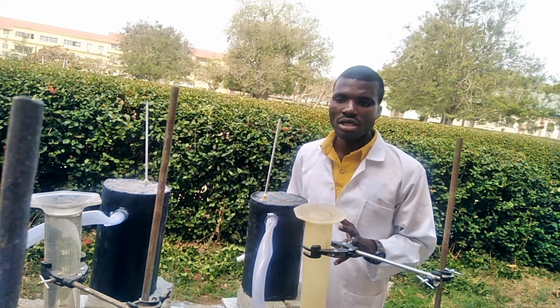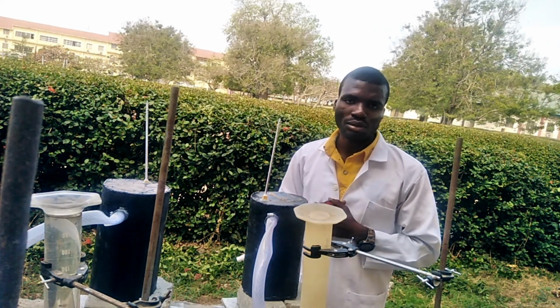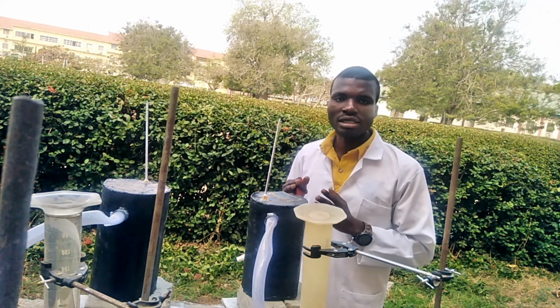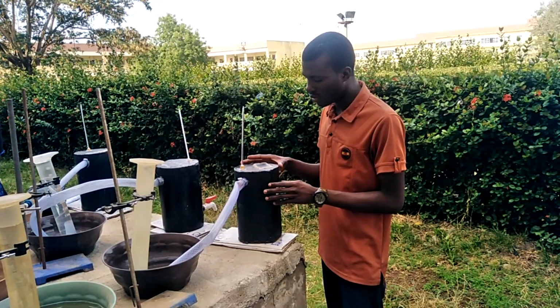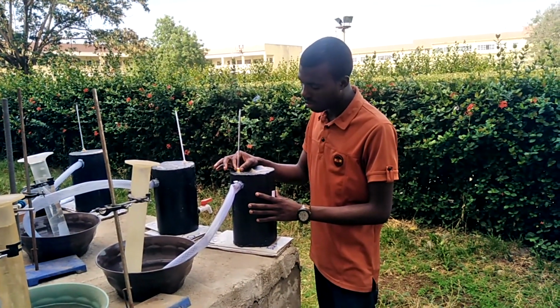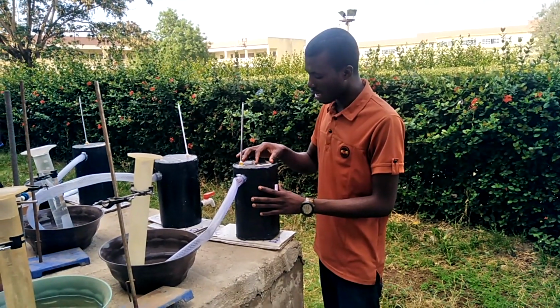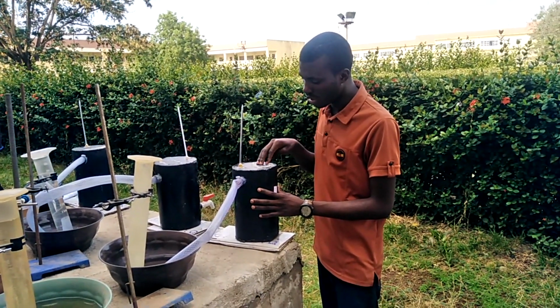Therefore, before me you see is a setup of anaerobic digestion for the production of biogas. Biogas is an alternative source of energy. The bioreactor has 4 openings. The first opening is at the top here for our thermometer. The second opening is also at the top, which is the one where we put our substrate inside.